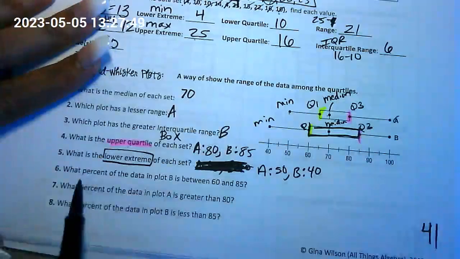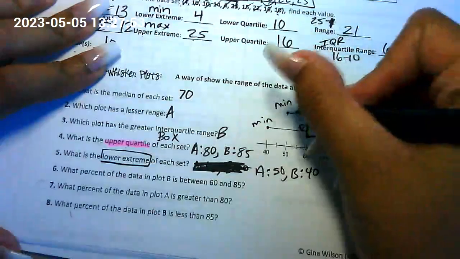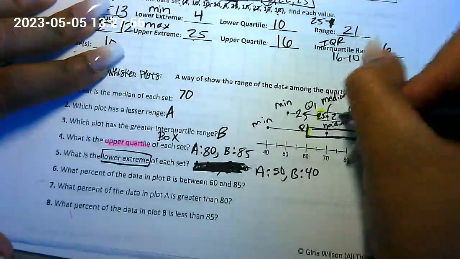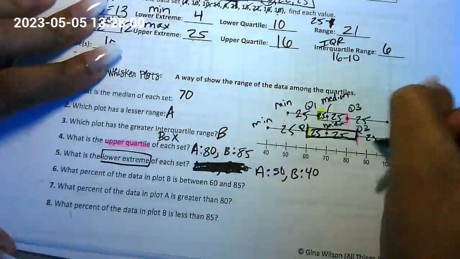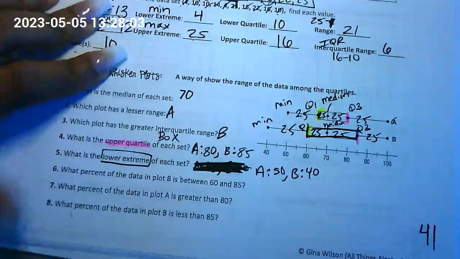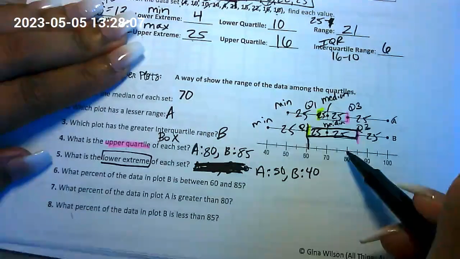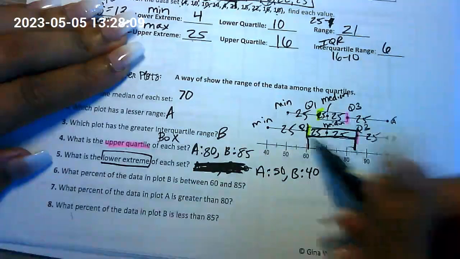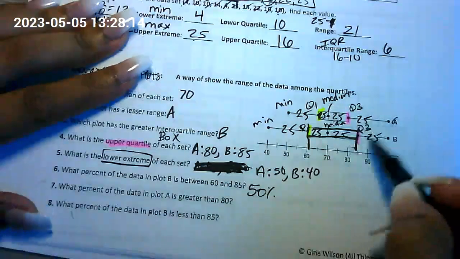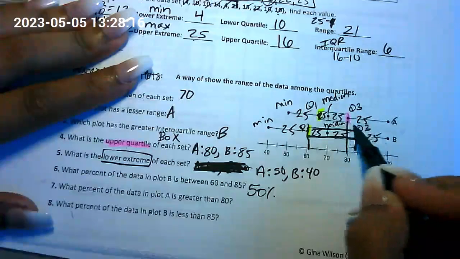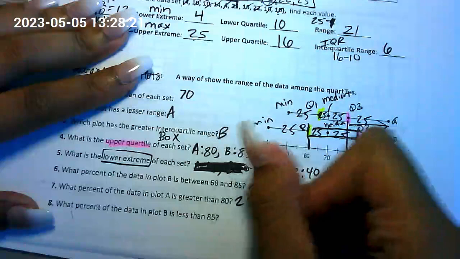What percent of the data in plot B is between 60 and 85? So remember, each of these parts is 25%, no matter how long or how little it is, and the whole thing is 100, right? So plot B, between 60 and 85, that's 50%. That box is 50%. Plot A, greater than 80, is this way. 25% is only one little section.